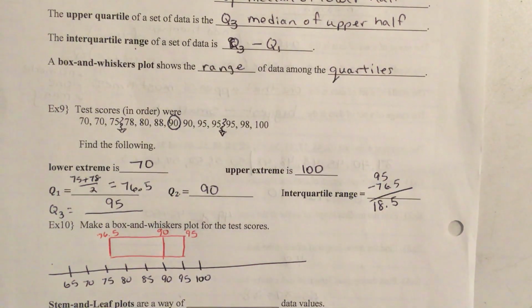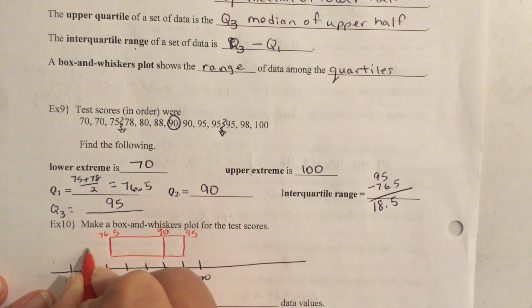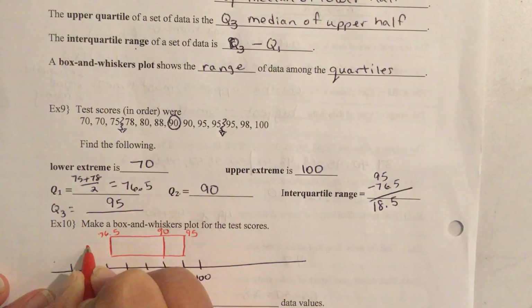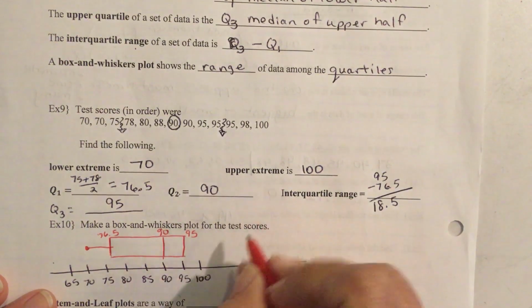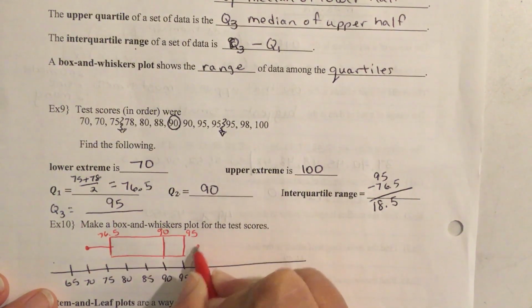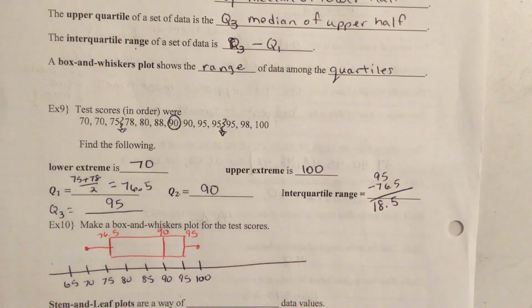You're going to make a whisker to the lower extreme and to the upper extreme. The smallest was 70. Place a point there and connect it. The highest was 100. Place a point there and connect it.